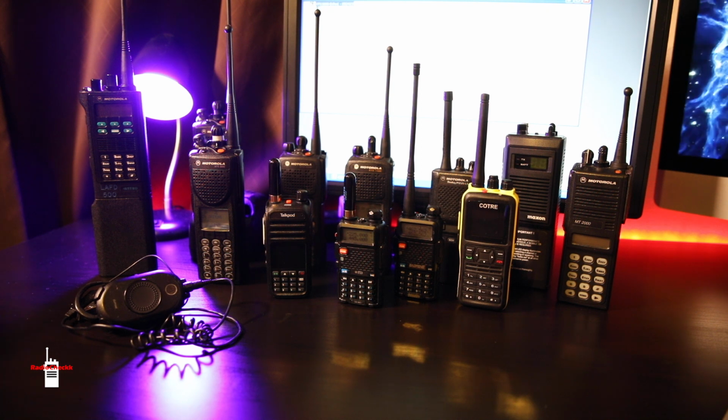I'm seeing a lot of posts and videos and photos of what radio is better for you, or what's best for you to use. It really doesn't make sense, because it just really depends on you as the radio operator on finding and picking the right radio. There's all sorts of radios out there, and each radio depends on what you need to use it for.